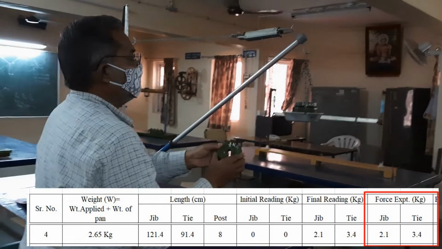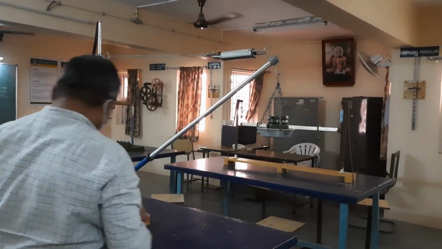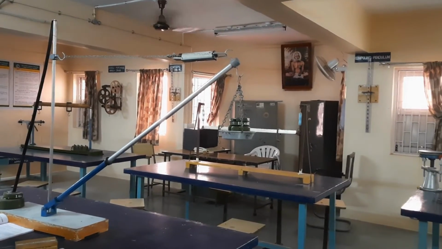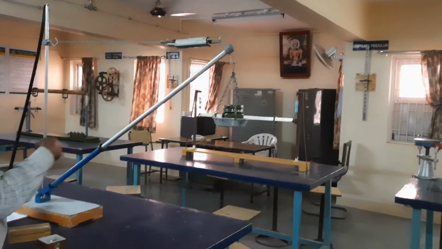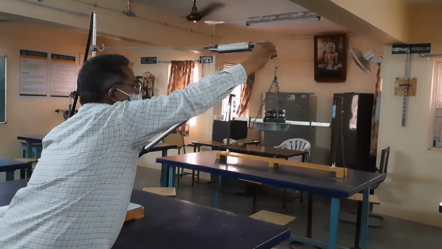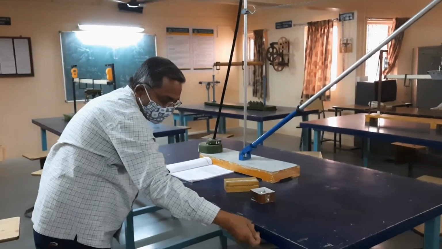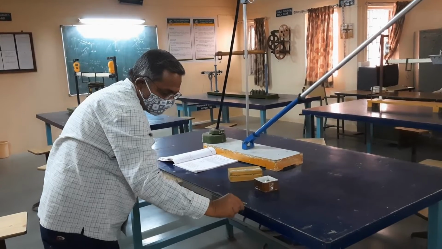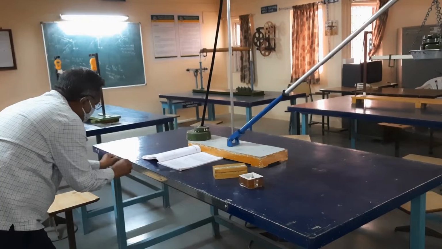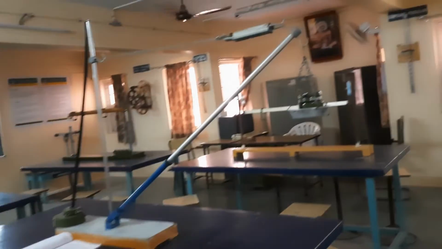Then for the next reading, the load is 3 kg plus 150 gram load of the pan, so the total load is 3150 gram. Now again we are measuring the length of the jib, which is 120.5.